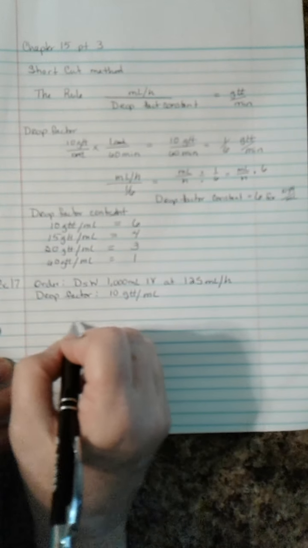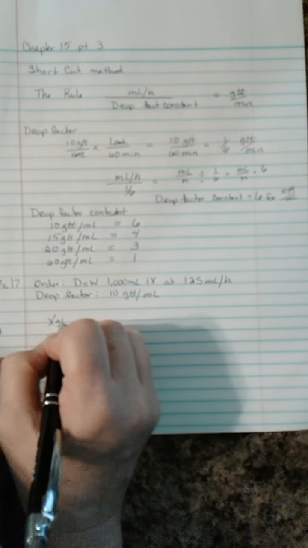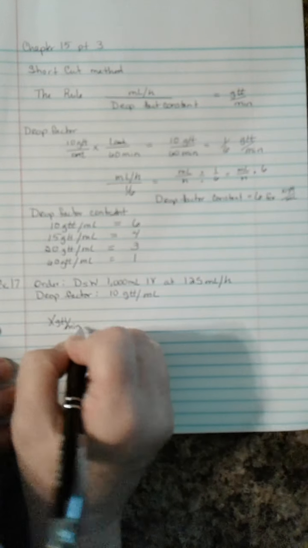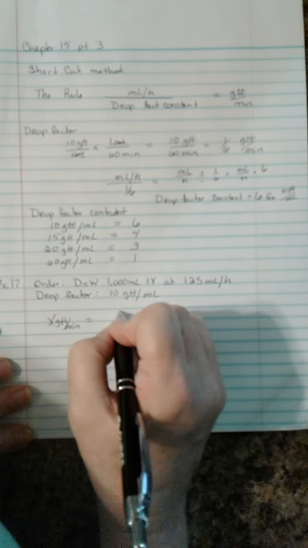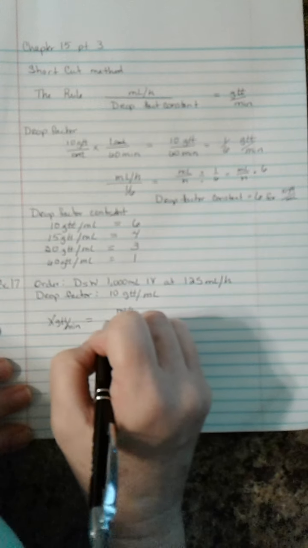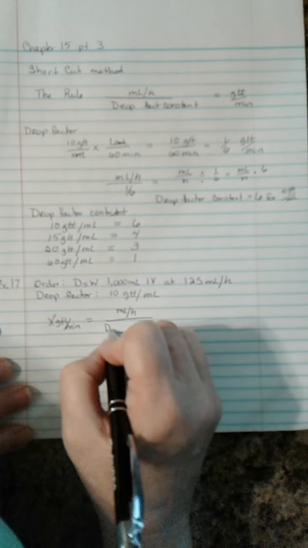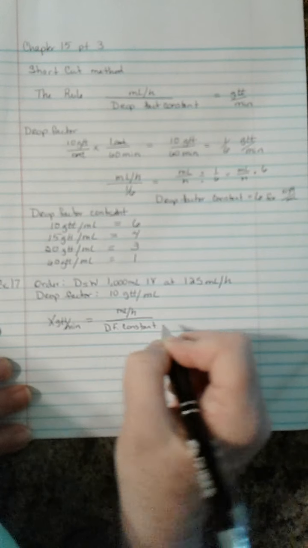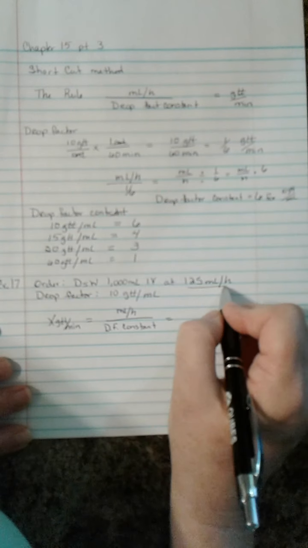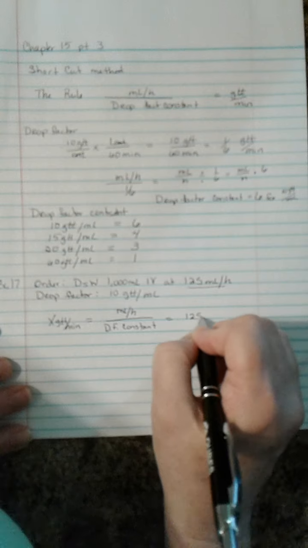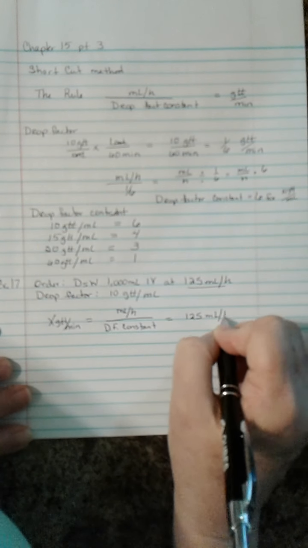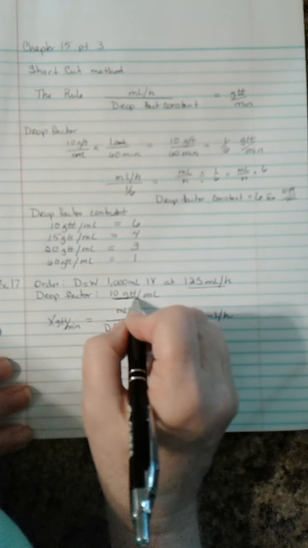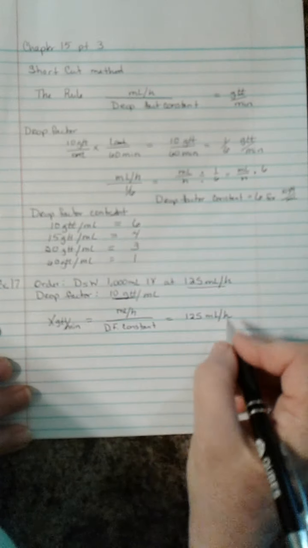So, according to my rule, and I'm wanting drops per minute, I'm going to do the milliliters per hour over my drop factor constant. My milliliters per hour is 125. My drop factor constant goes back up here, and it's 6.